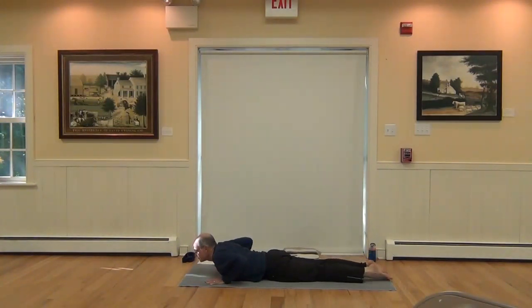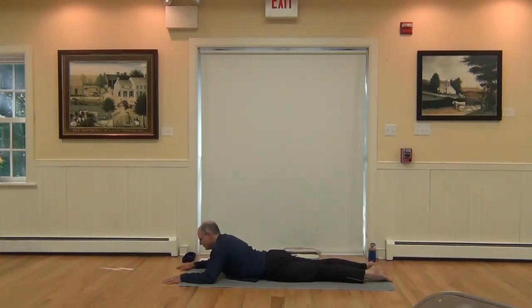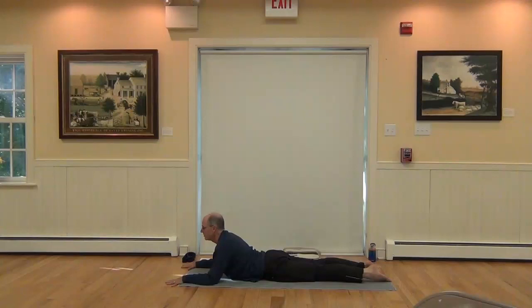Extend the toes straight behind. Bring the forearms in front so the forearms are parallel, the elbows under the shoulders. Push down through the elbows, pull back through the palms, and lengthen through the big toes so the tailbone can lengthen. And draw the sides of the neck up and lengthen through the back of the neck so the crown of the head can press forward.